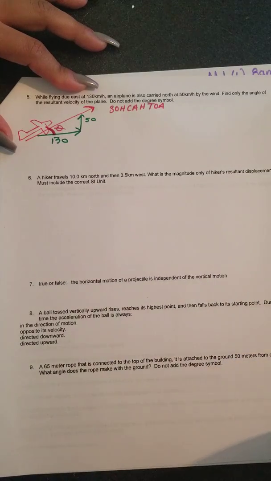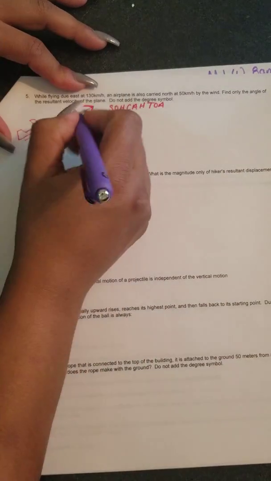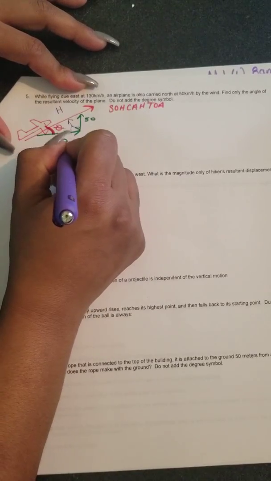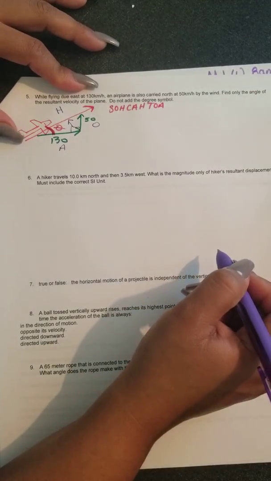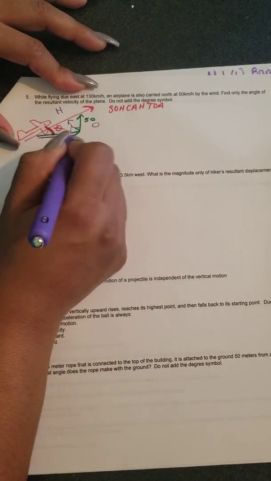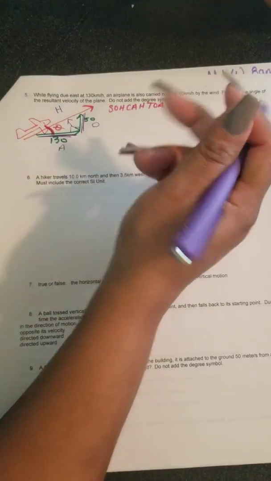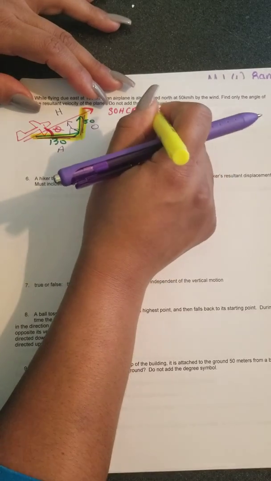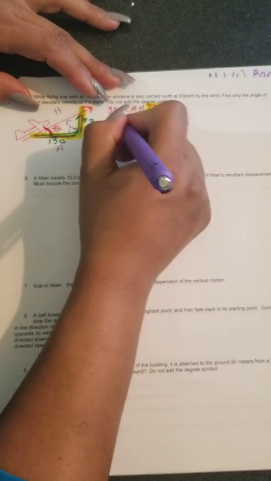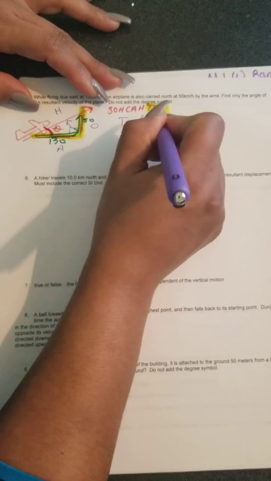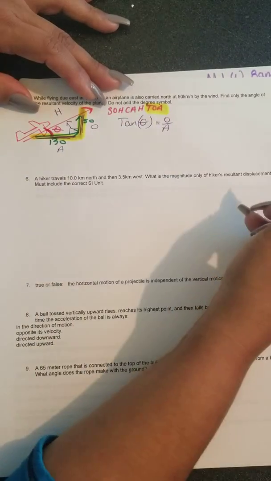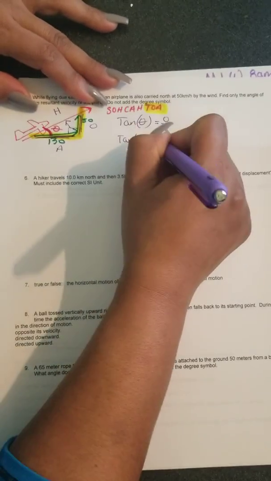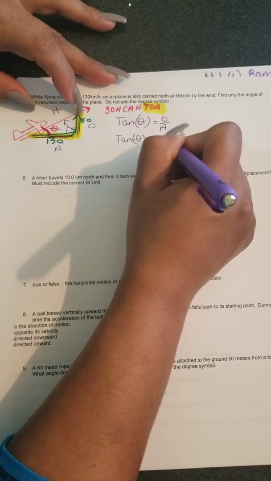What's the next step? Hopefully you found this is my right angle. So if I draw an arrow, this is my hypotenuse, this is my adjacent, and that's my opposite. What two legs do I have? I have the A and I have the O. So the A and the O is going to be the tan. So the tan of the theta equals the O over the A, or the tan of the theta equals 50 divided by 130.